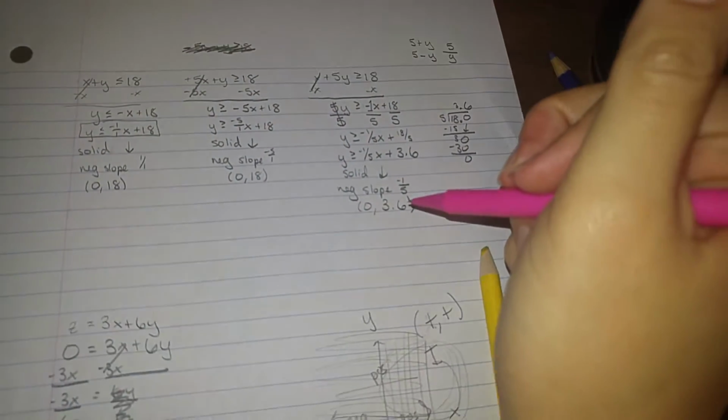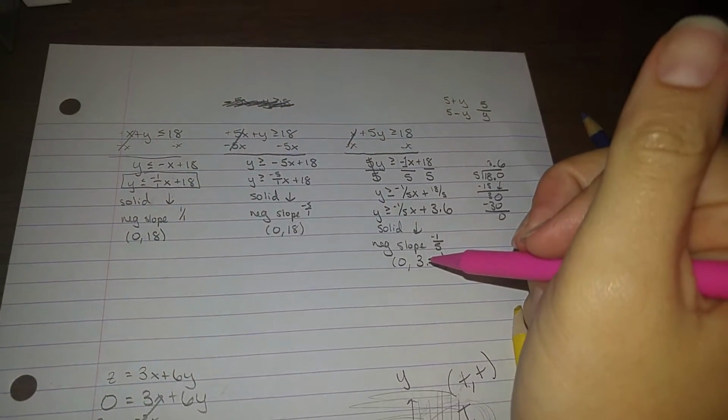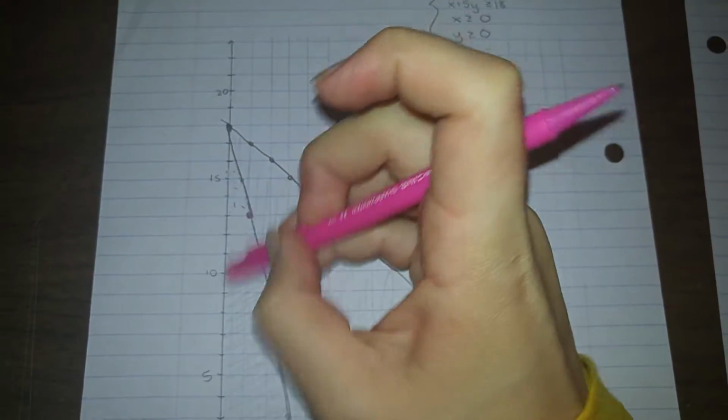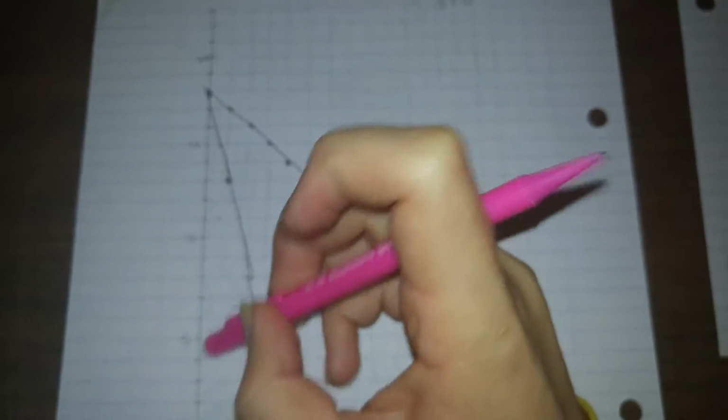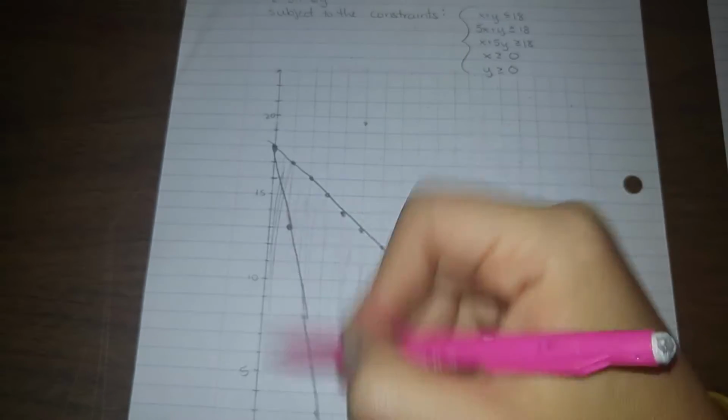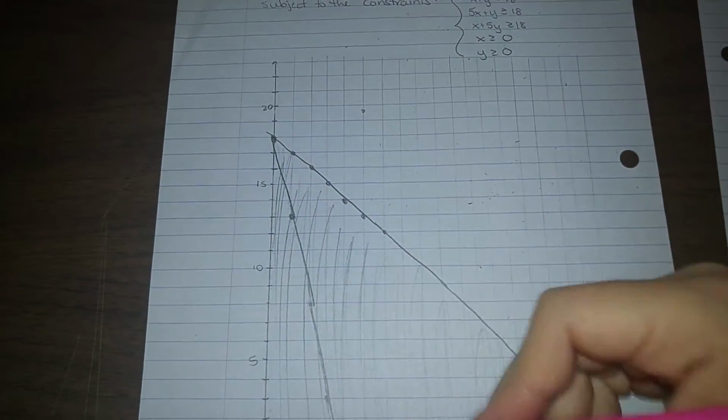My third equation, oh, this one's greater than. I need to pay attention to that. So I've got to switch this to the other side. Sorry if that confused you. So I'm down in the big triangle.